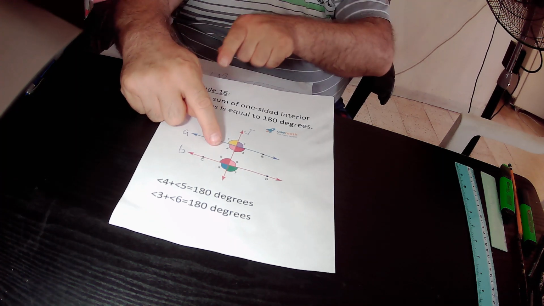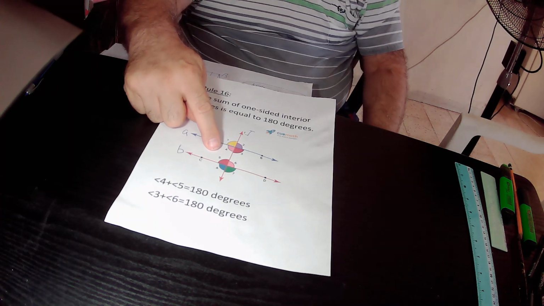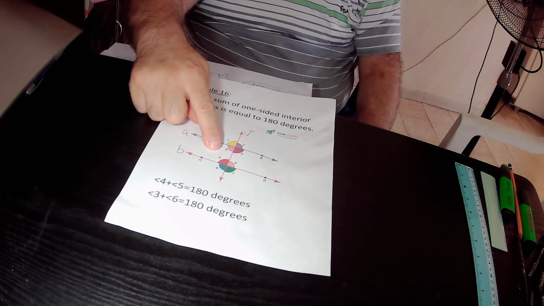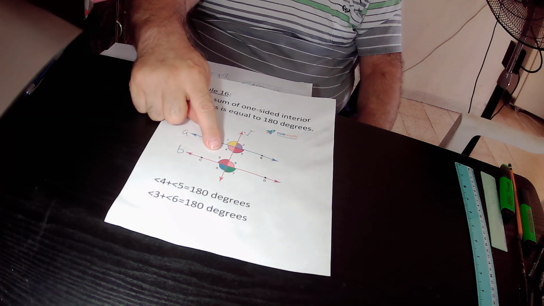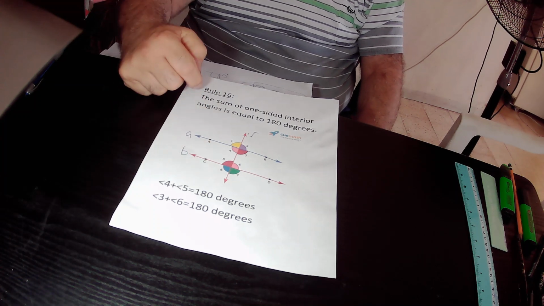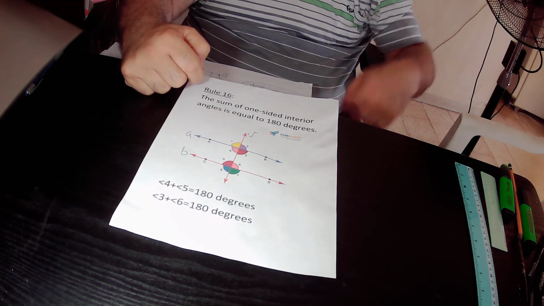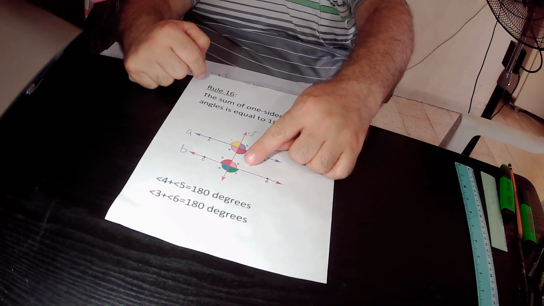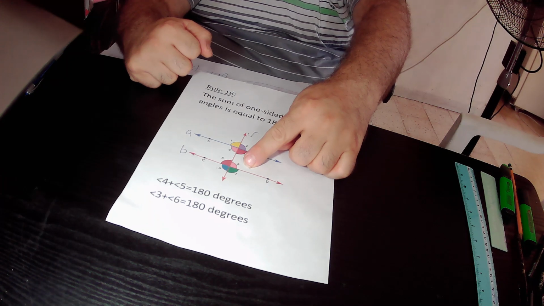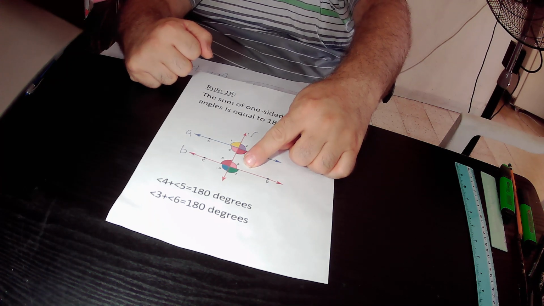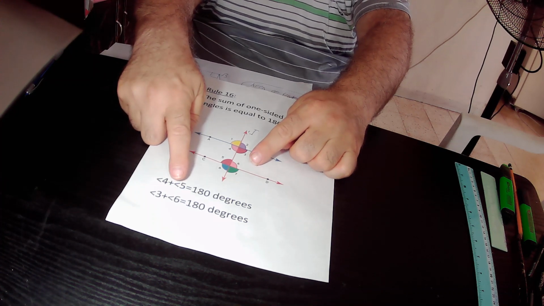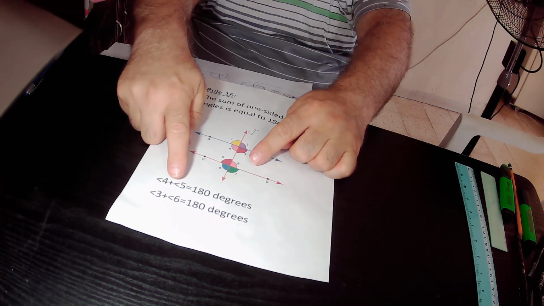Those two angles 4 and 5 are defined as one-sided interior angles, and therefore the sum of those two angles is equal to 180 degrees. Again, angle 4 plus angle 5 equals 180 degrees according to rule 16. Likewise, angle 3 plus angle 6, the sum of those two angles is equal to 180 degrees.